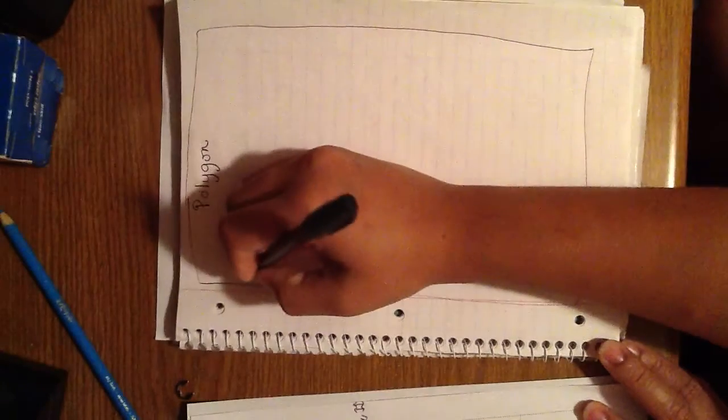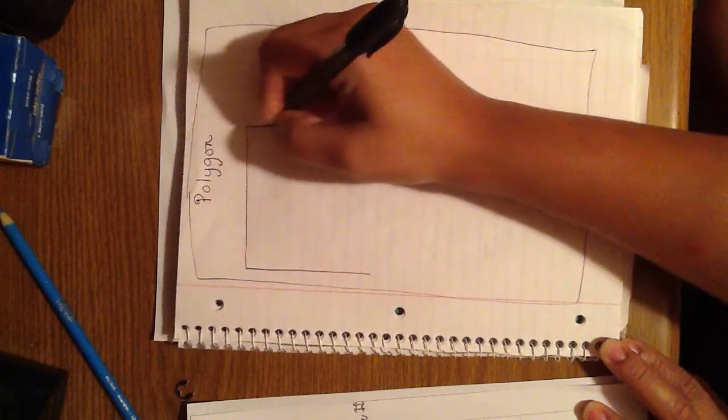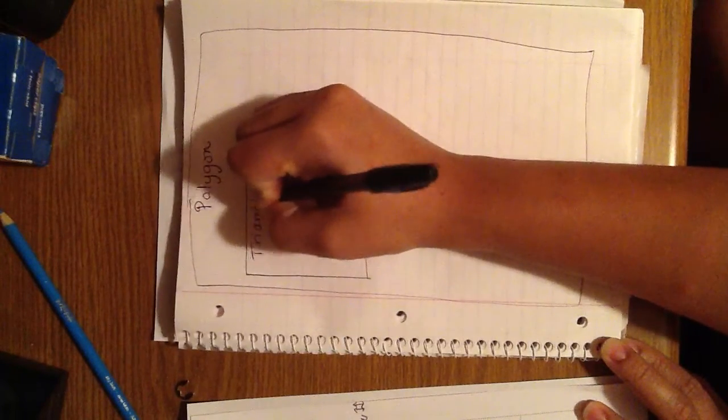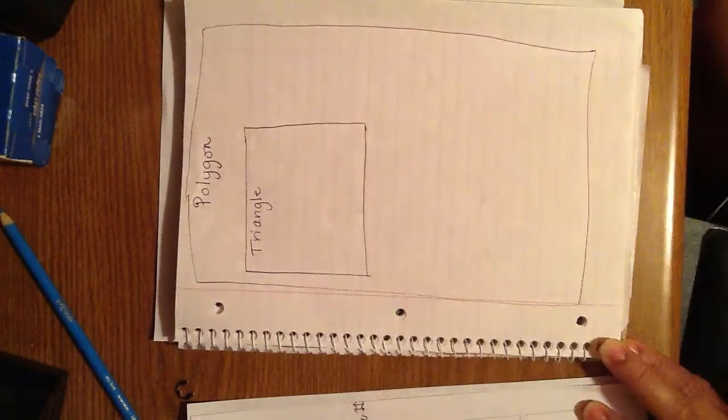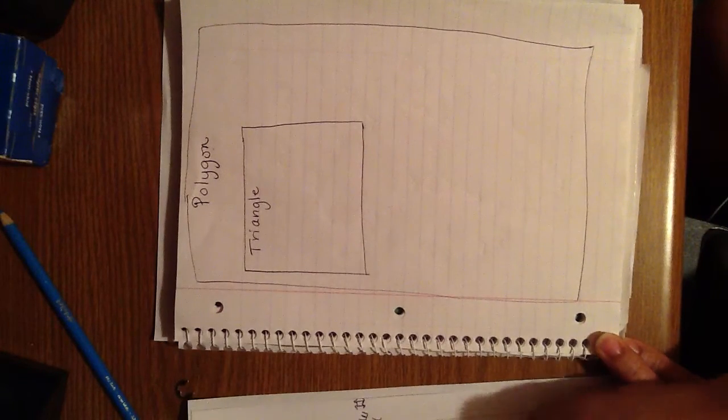I know that I have quite a few different kinds of triangles, and I have the word triangle. So that might be another box within my polygon box. It's the word triangle. So that tells me a triangle is a type of polygon. Okay. And now I can check off on my cards.